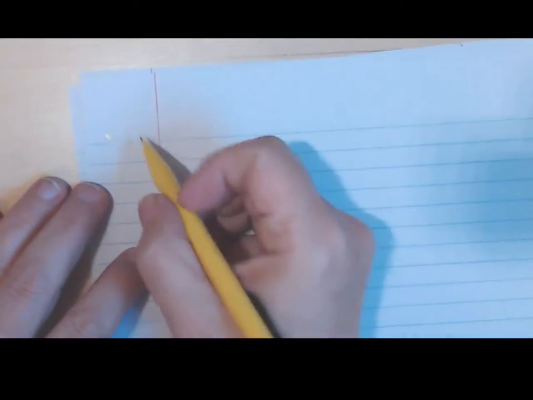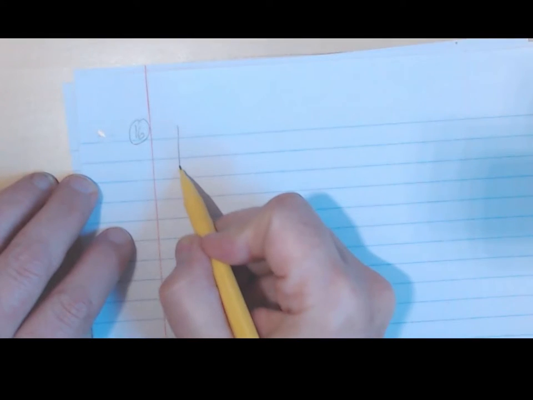Okay, I'm going to work on problem number 16 here. Problem 16 has two parts. Let's start with part A. In part A, it describes that we have a soapbox derby, non-motorized cars racing down a slope tilted 14 degrees below horizontal. So let's go ahead and draw that.